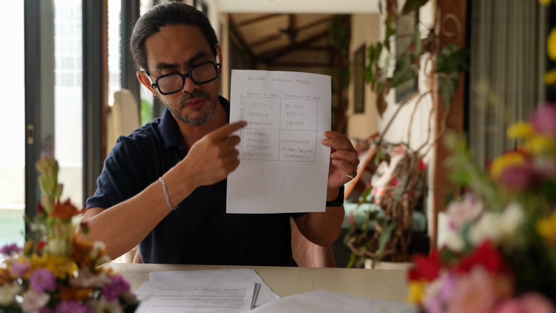So, how to do it step by step? At first you need to have a quiet space and uninterrupted time, so you can be more focused on filling these boxes. You draw the boxes like this, and you may start with the open area. For example, you write down anything about what you already know about yourself and what others know about you. This is the very foundation, and you need to be honest about this.